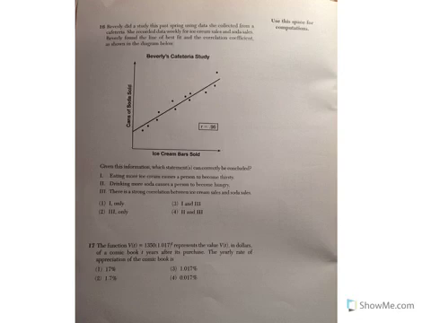It says, given the information, which statements can correctly be concluded? Choice 1 says, eating more ice cream causes a person to become thirsty. Choice 2 says, drinking more soda causes a person to become hungry. And choice 3 says there is a strong correlation between ice cream sales and soda sales.